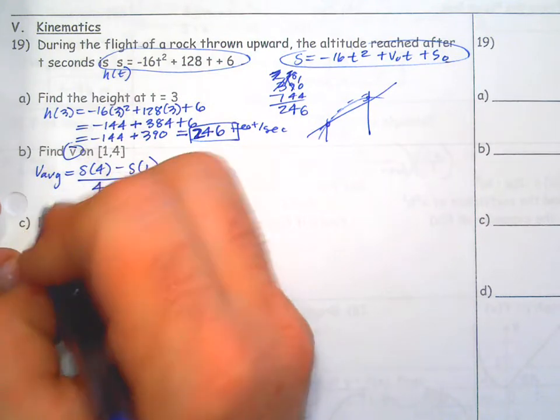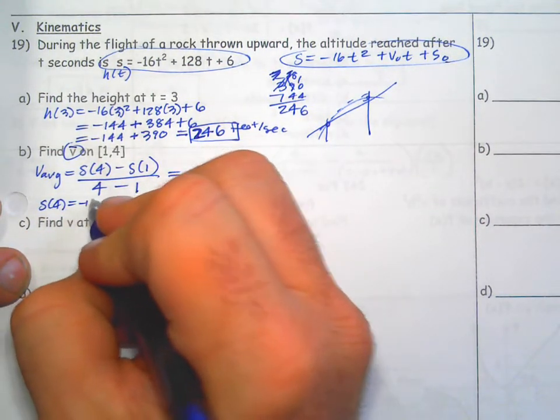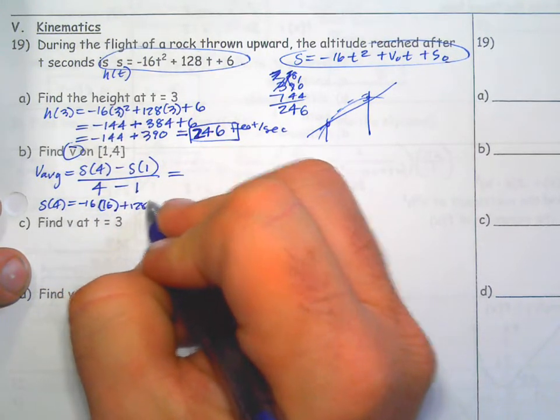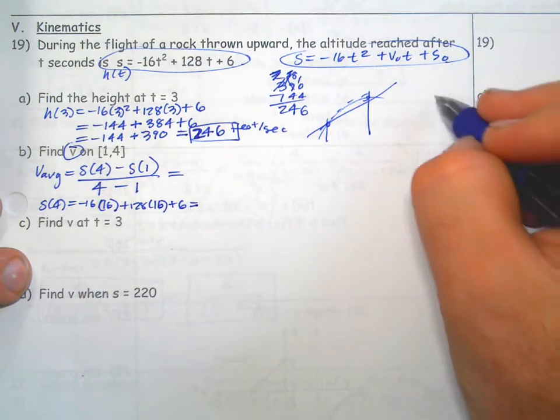I guess we should figure that over here. Maybe it's going to be 16 times 16 plus 128 times 16 plus 6. So that's going to be 16 times 16, I think it's 256.